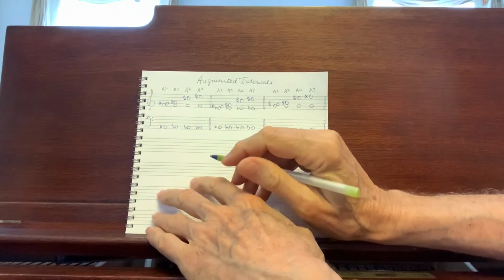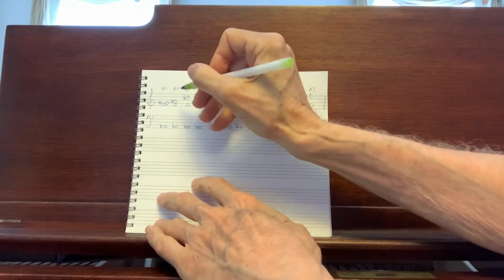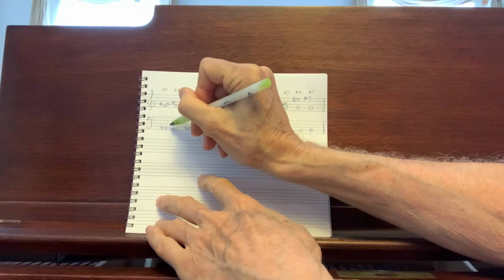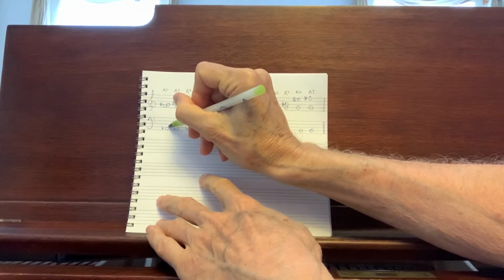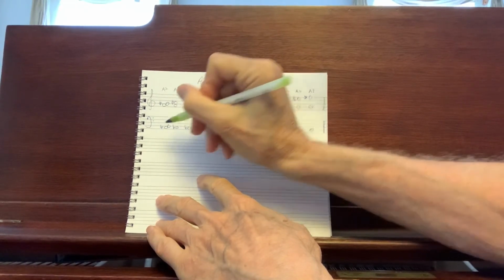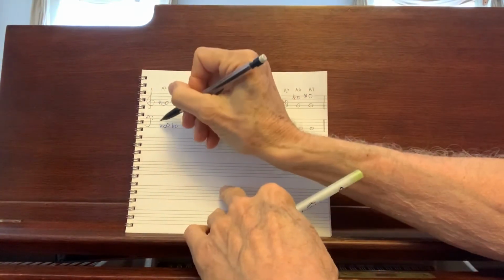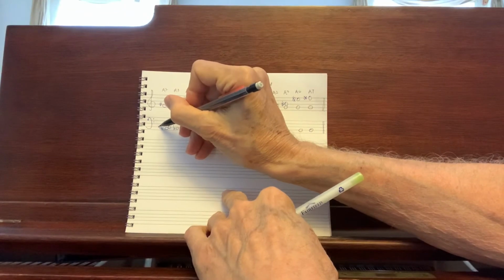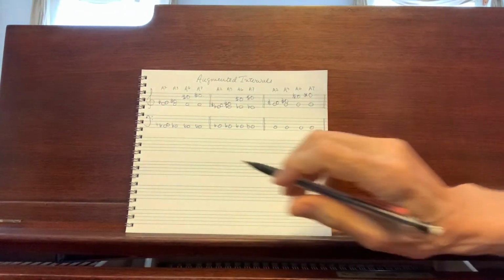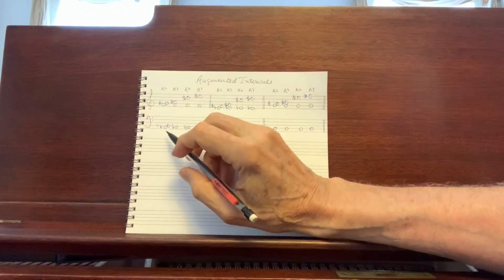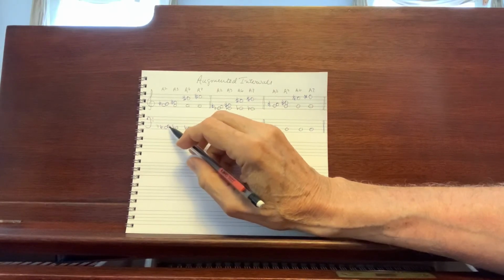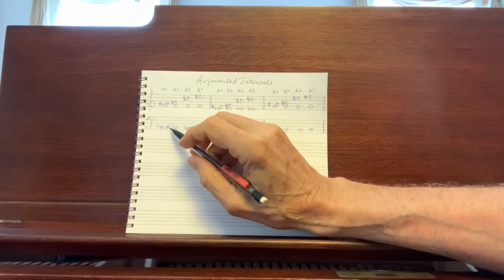Well, what do we know about the A flat scale? We know that A flat to B flat, and I'm going to write that in with pencil. Put the B flat over here. We know from our knowledge of the A flat scale that the first to the second note, A flat to B flat, is a major second.